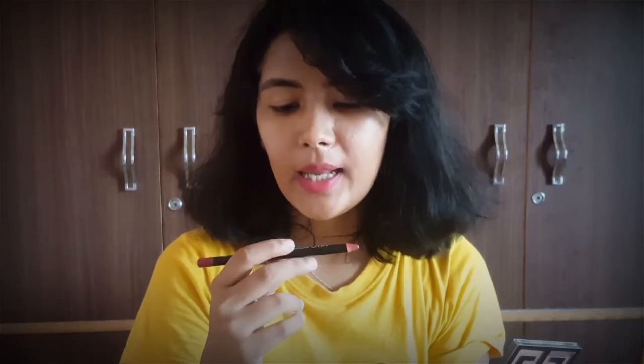So I'm going to take a lip liner of my choice, that is a pink matte lip liner from Kiss Beauty, and I'm going to define the lines. In the middle area, I'm going to give a little defined line.